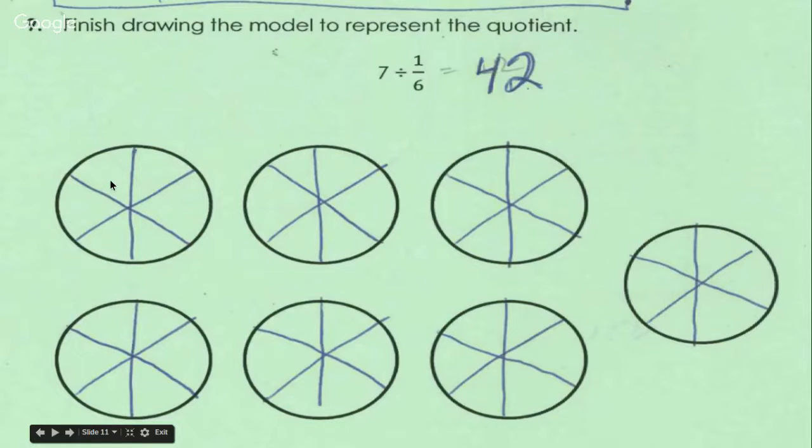And I didn't write in all the numbers, but if you count each of the individual pieces, 1, 2, 3, 4, 5, 6, 7, 8, 9, 10, 11, 12, 13, 14, 15, 16, 17, 18. This is exciting to hear me count to 42. 19, 20, 21, 22, 23. Sorry, I think I started on the wrong number there.